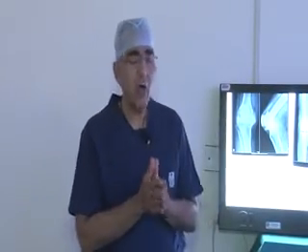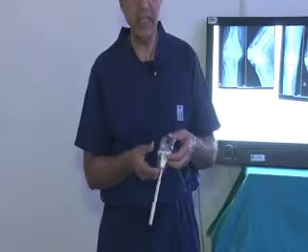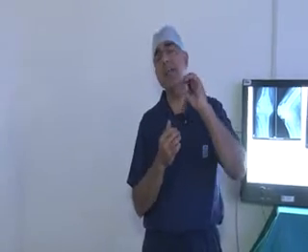Now, when the collateral insufficiency is more, so you are revising or you're doing a case where there is MCL insufficiency, you can use a hinge. So what happens in hinge is that both the components are locked. So there is a hinge in between, and the right indications for using a hinge are, in a primary case, a neuropathic joint or a joint where the gaps are too big, the flexion gap is too big and you want to constrain it or hinge it, or in a revision case where there is collateral insufficiency. The commonest primary indication is a neuropathic joint, is a hinge joint, right?